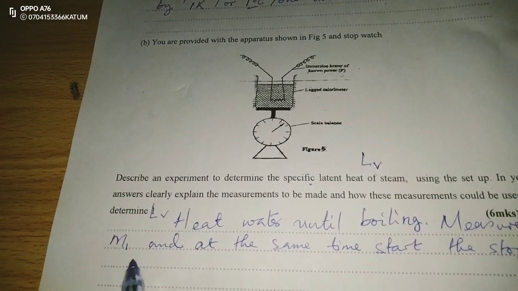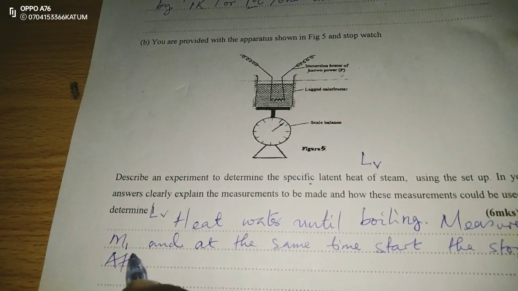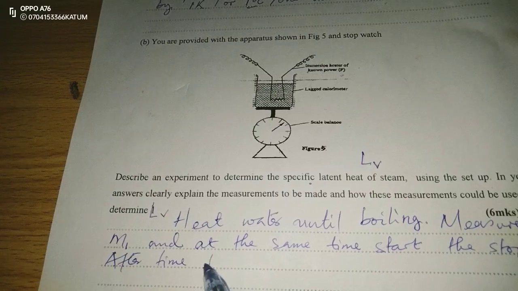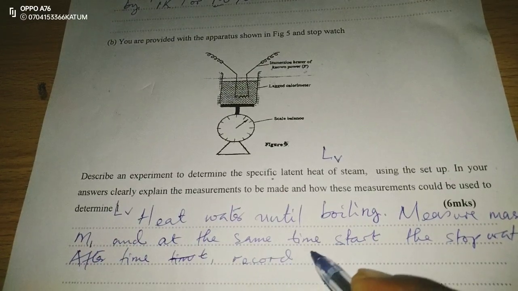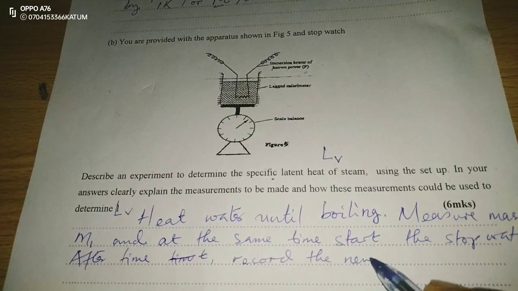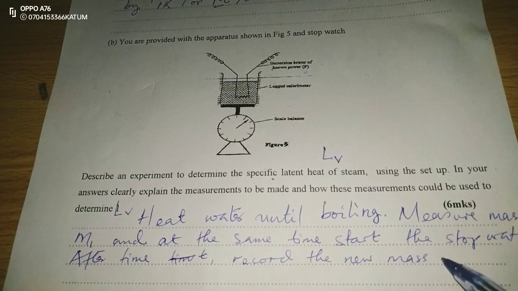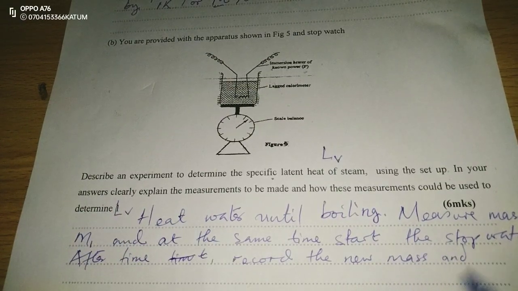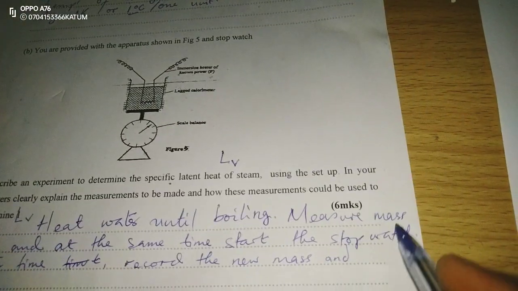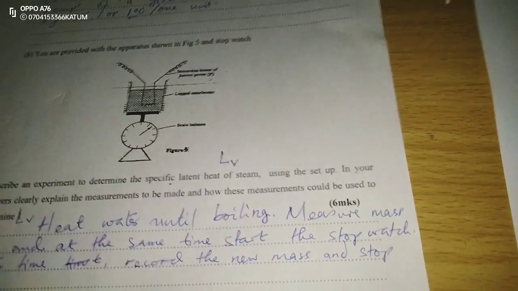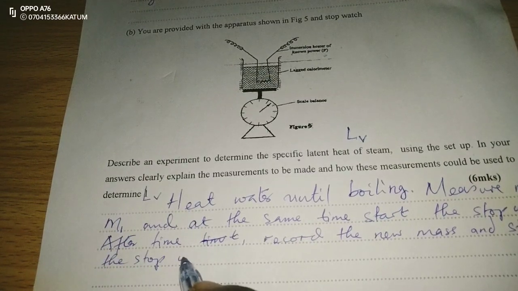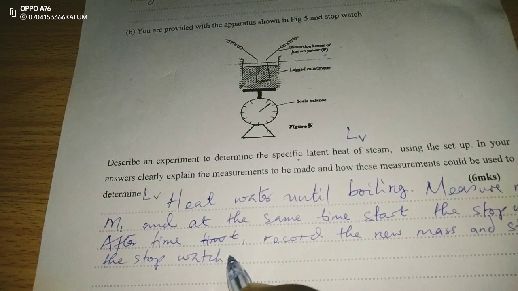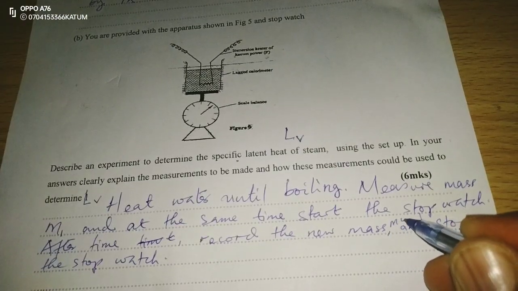Then after a certain period of time, after time t, record the new mass and stop the stopwatch. The new mass can be called M2.